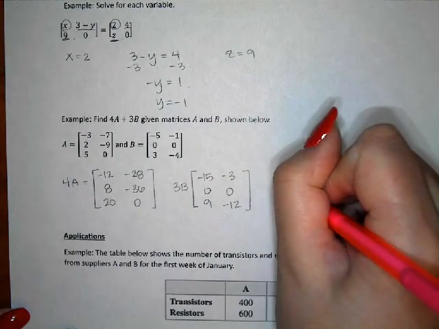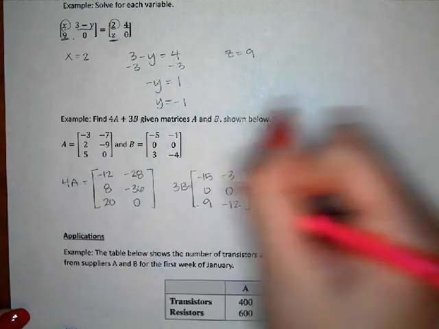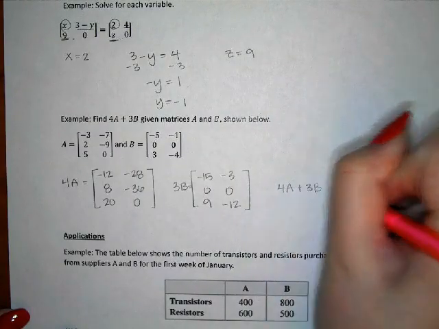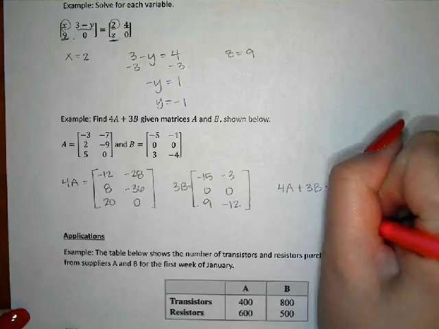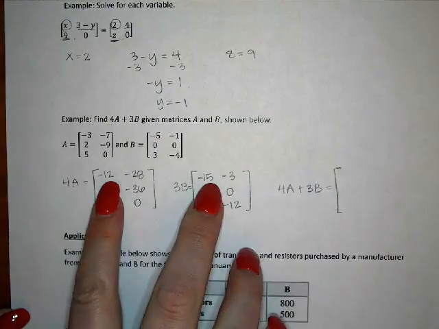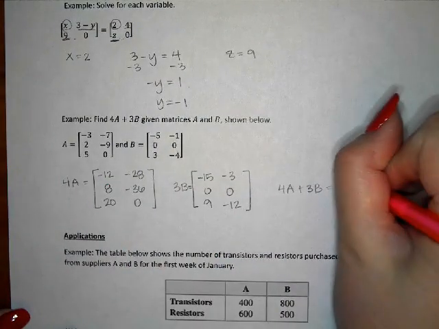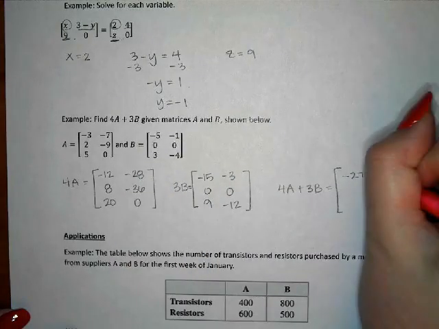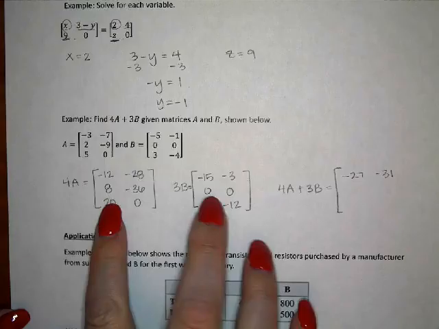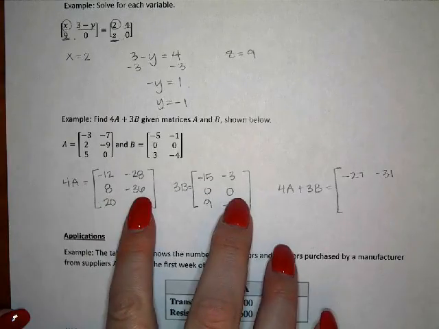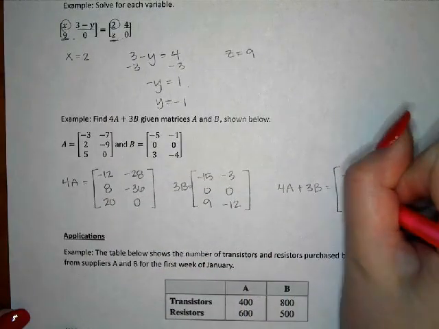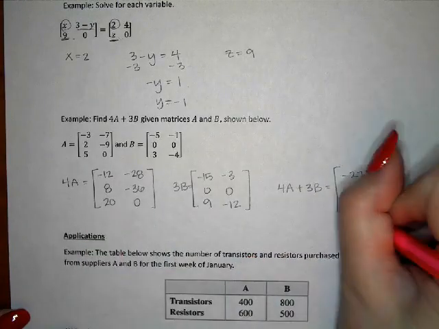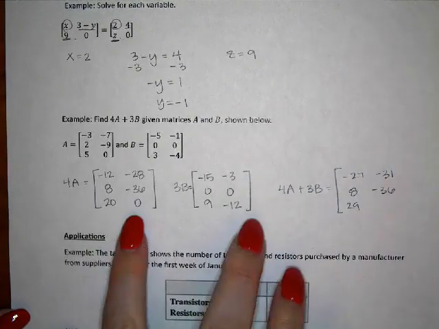And so 4A plus 3B would be negative 27, negative 31, 8, and negative 36, 29, and negative 12.